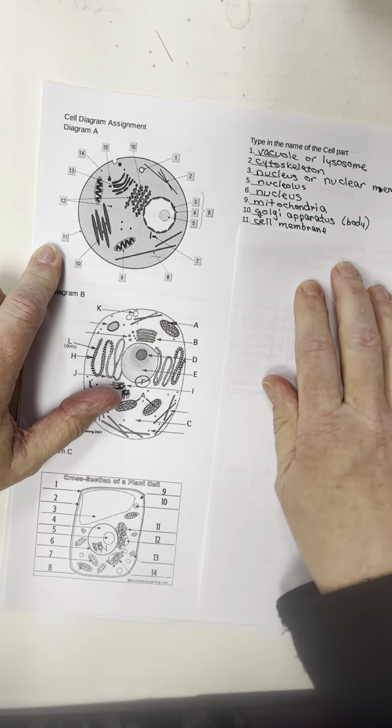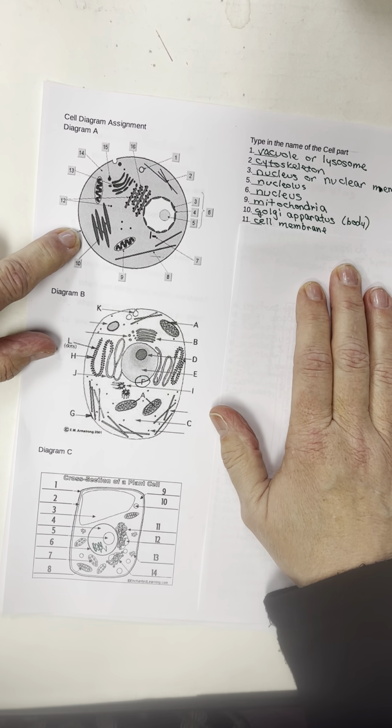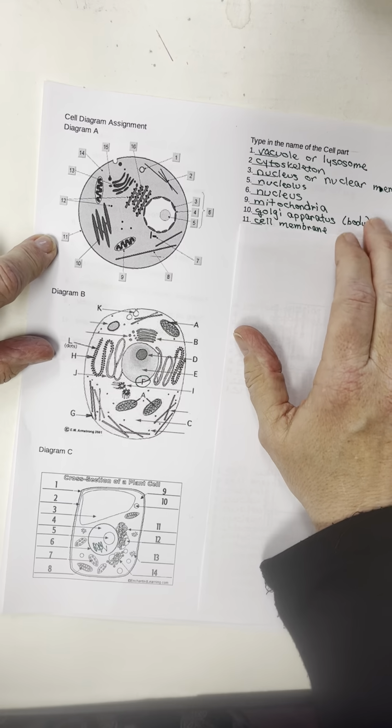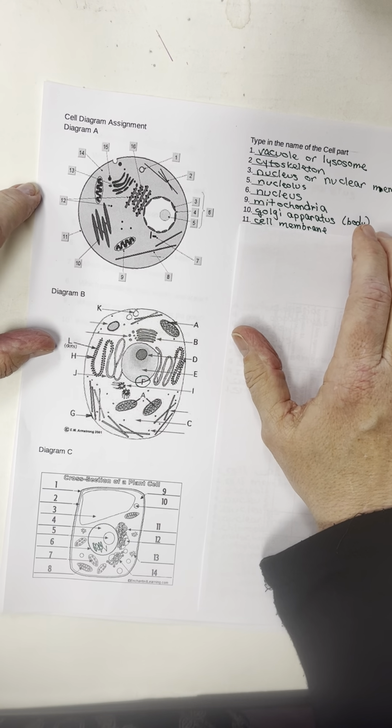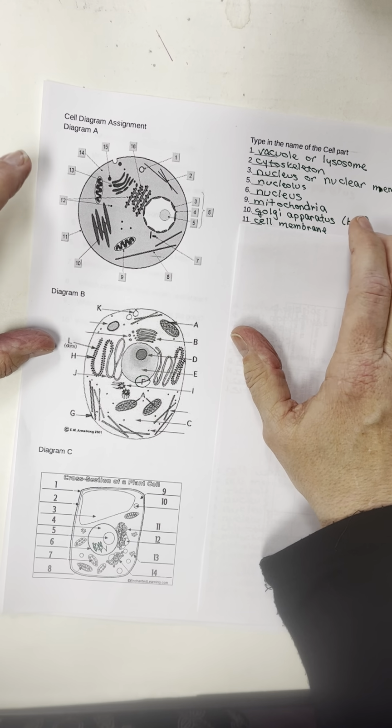Number 11 is the cell membrane. You notice it's pointing right to the edge. So in an animal cell, the cell membrane is the outermost boundary of the cell.